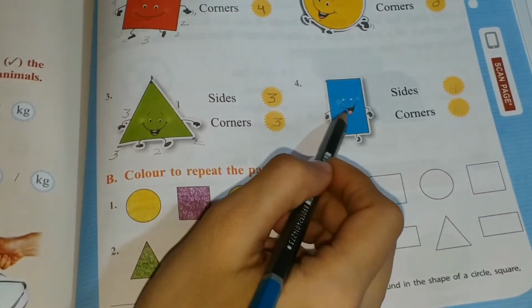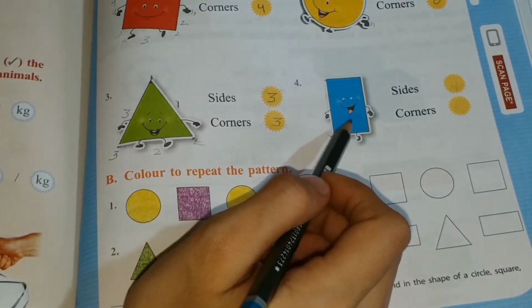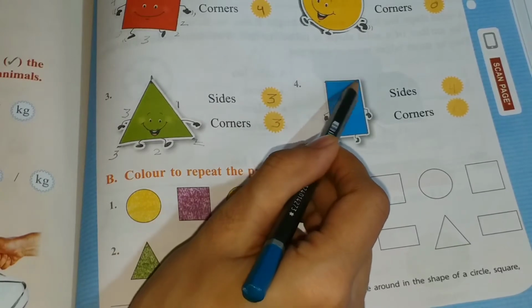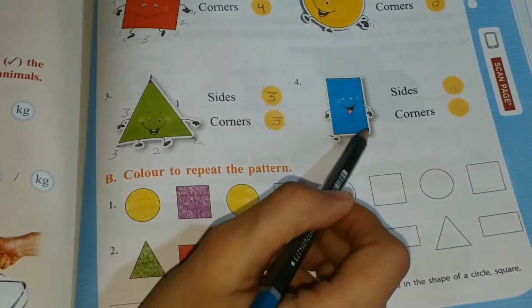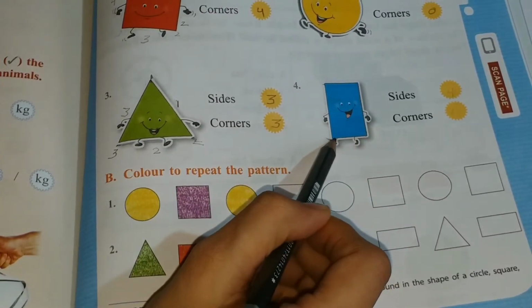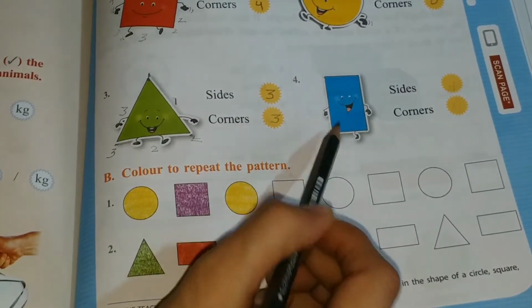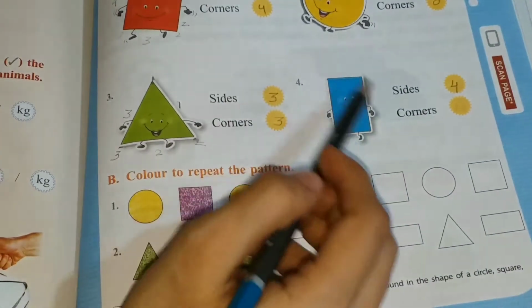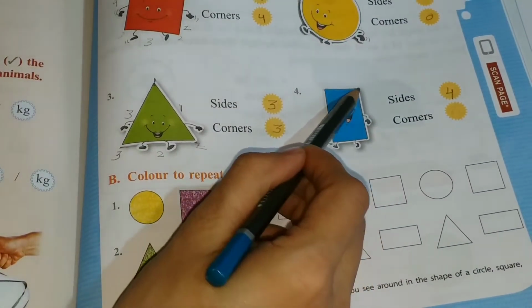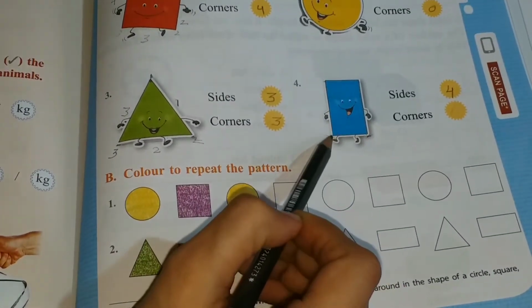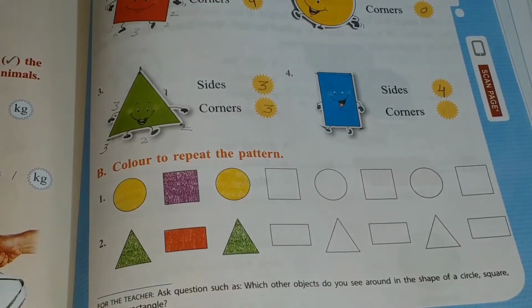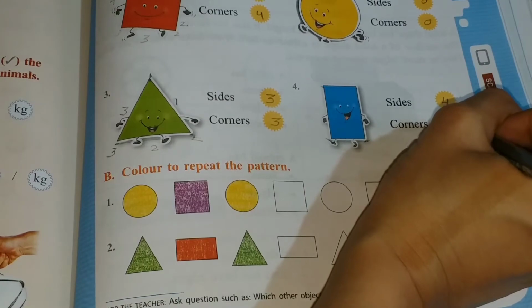Now have a look over here. What is this? This is a rectangle. How many sides are there in a rectangle? This is the first side. This is the second side. This is the third side, and this is the fourth side. So 4 sides are there in a rectangle. And how many corners are there? 1, 2, 3, 4. 4 corners are there in a rectangle.